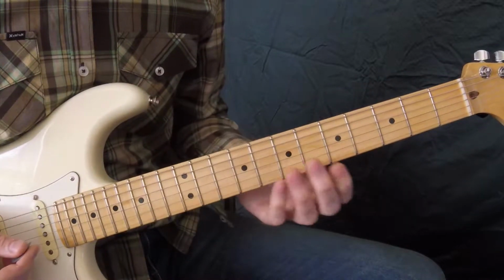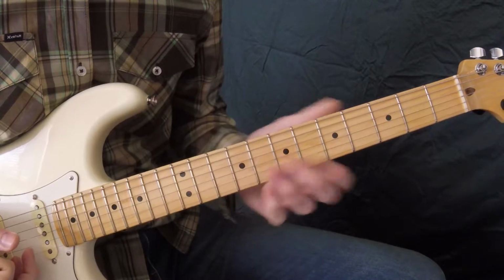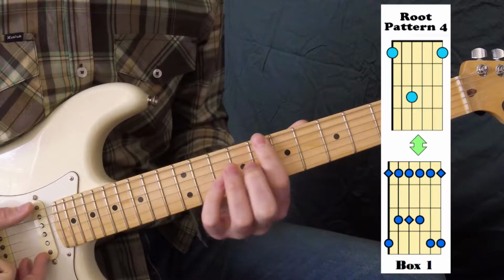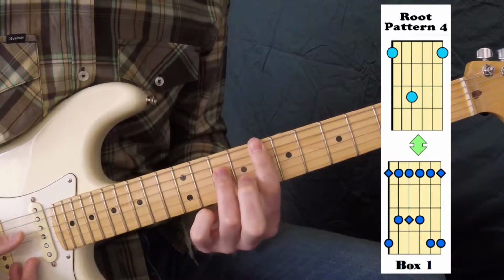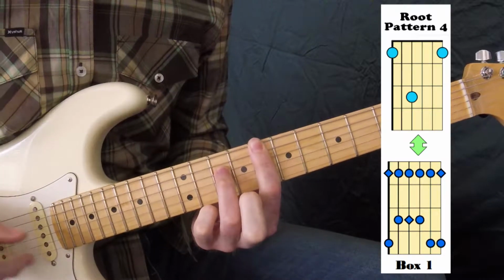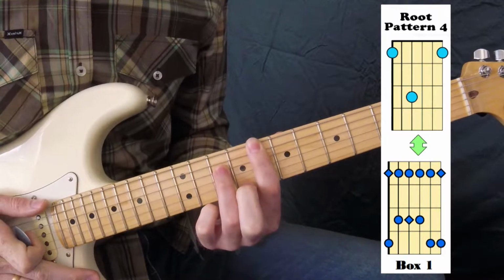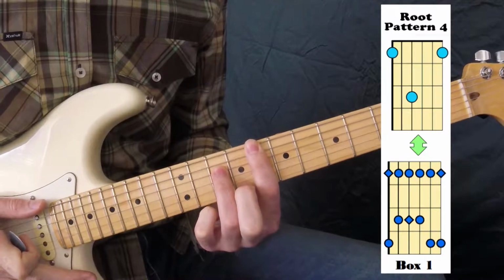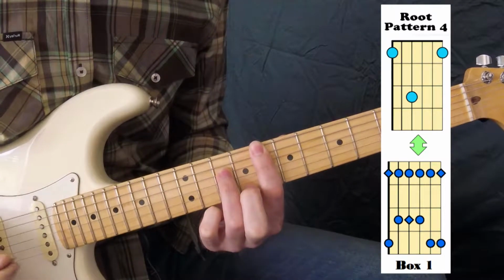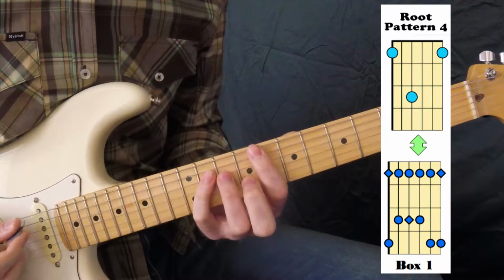And moving on to root pattern number 4. Root pattern number 4, we have our C notes here. This triangle is facing up the neck. And root pattern number 4 correlates with box 1 of the minor pentatonic shape. And box 1, of course, looks like this.